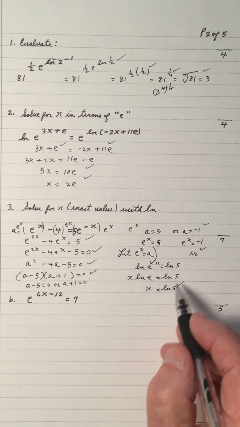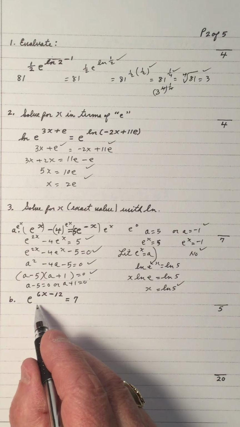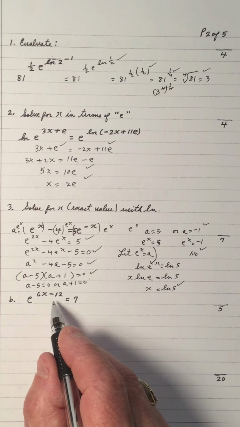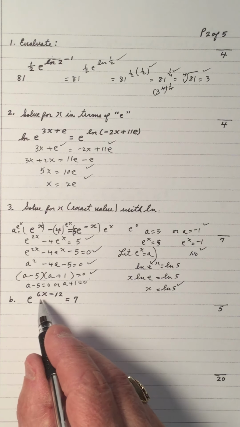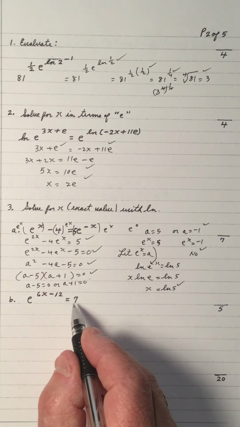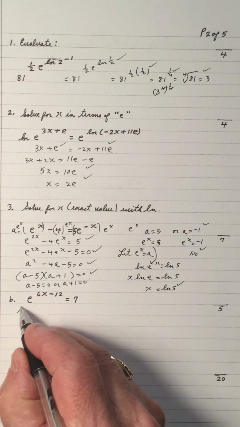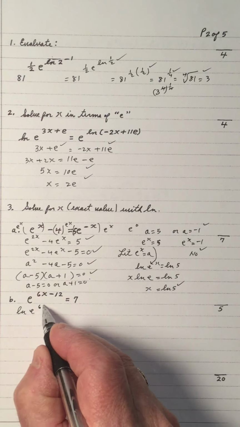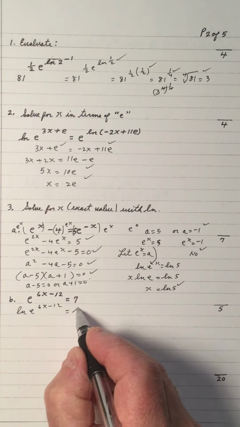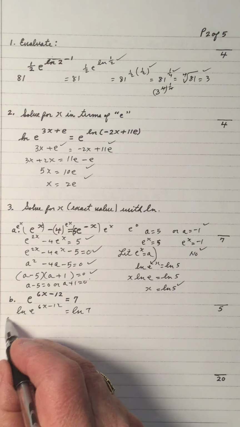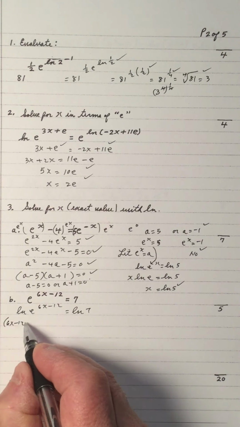x equals ln 5. Now number 3b, notice x is in the exponent, so e to the 6x minus 12 equals 7. We want the exact value of x with ln, so we'll do the ln of each side. Done. X, the power moves in front.